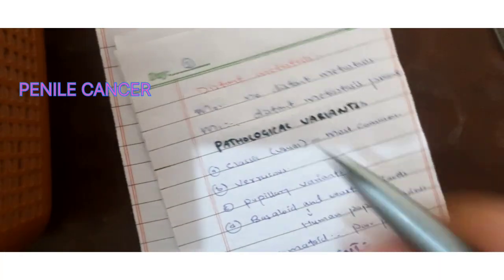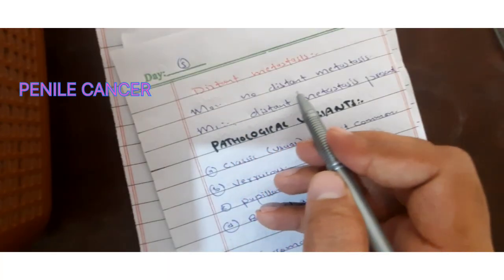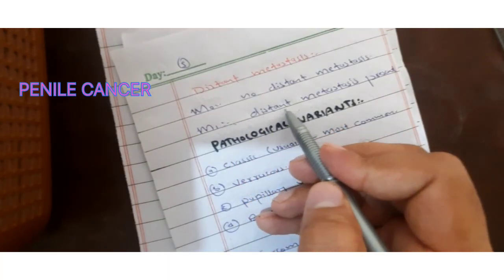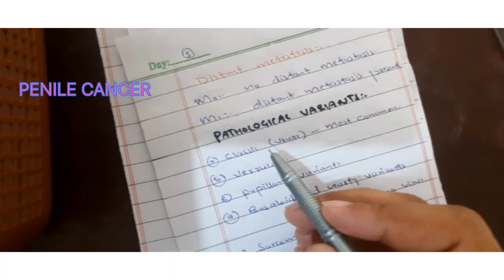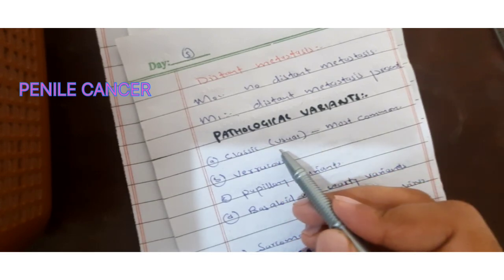Then we have distant metastasis: M0, no distant metastasis present, and M1, distant metastasis present. There are pathological variants of squamous cell carcinoma as well.